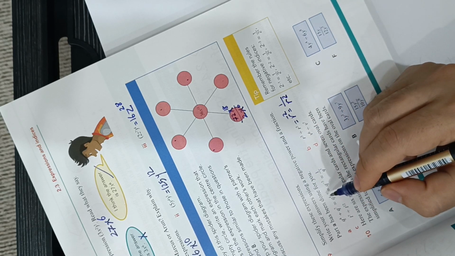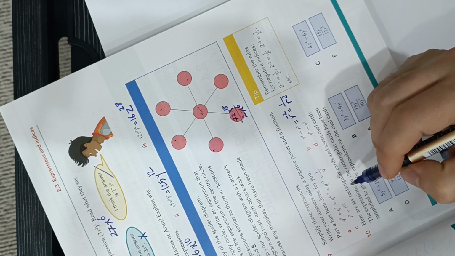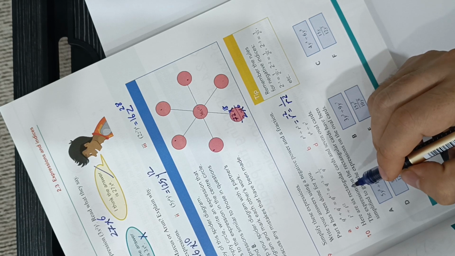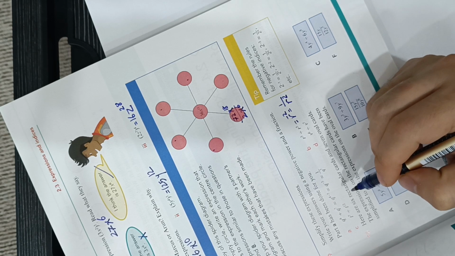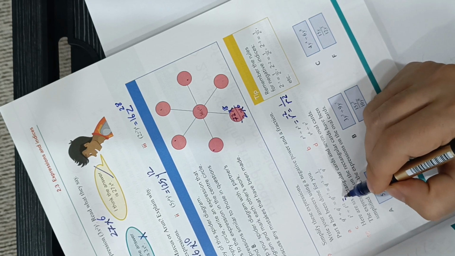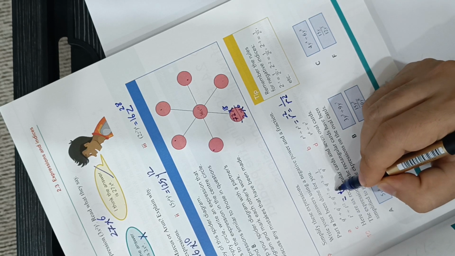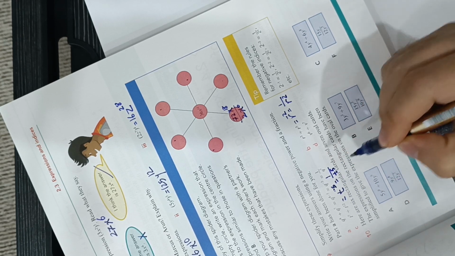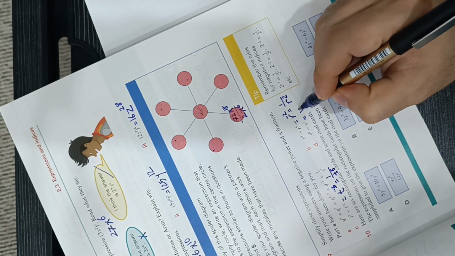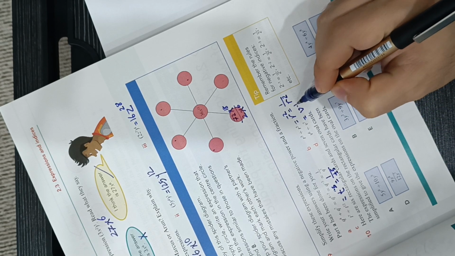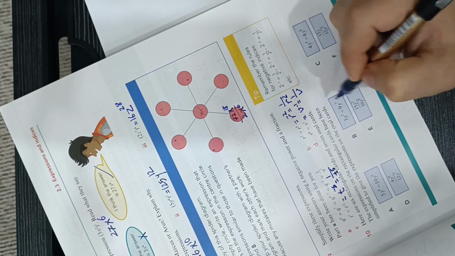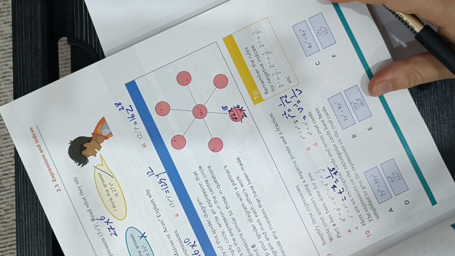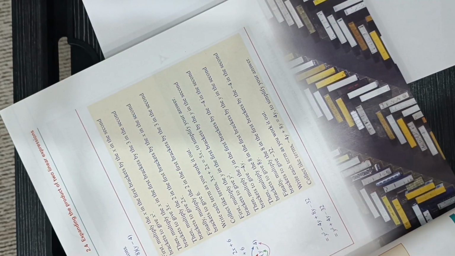Part A has been done for you. So we need to write it in a positive exponent form. The next one is keep t, 7 minus 12, negative 5. So it's going to become 1 over t to the power of 5. And here v to the power of 6 minus 7, negative 1, which is 1 over v. Perfect. I will leave this question 10, yes, question 10 for you guys.